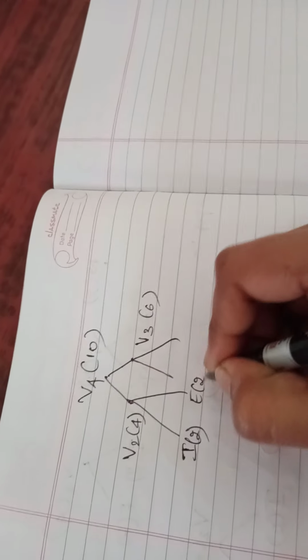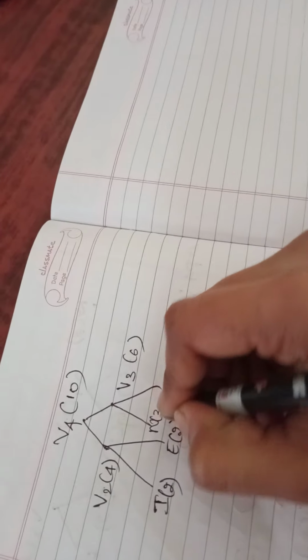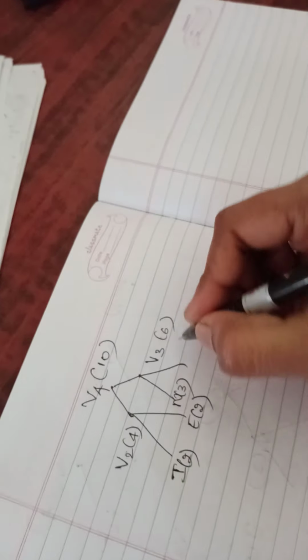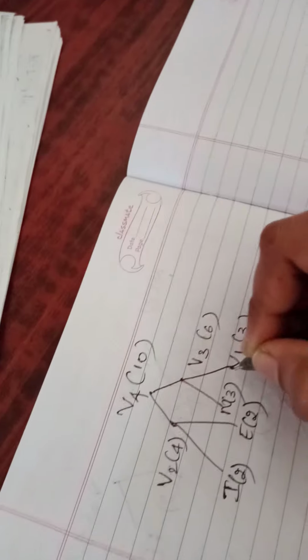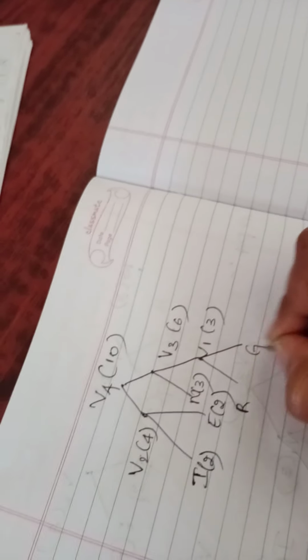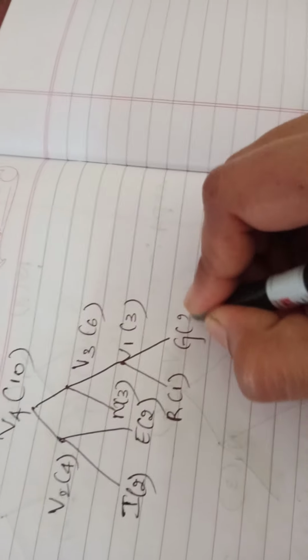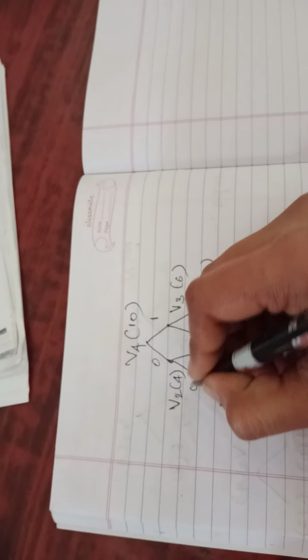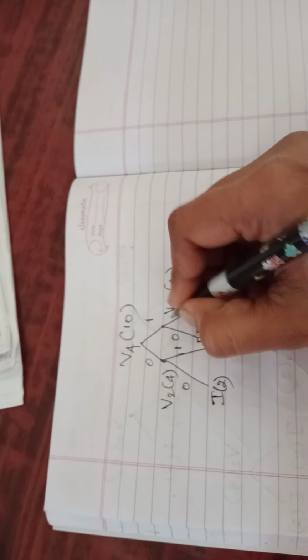I of 2, E of 2, N of 3, V1 of 3, and R of 1, G of 2. Okay, so this is your final optimal tree, for which you assign 0 and 1 to the branches.